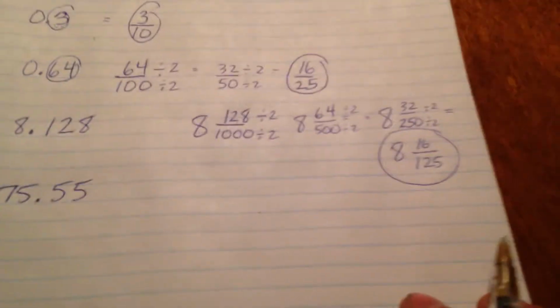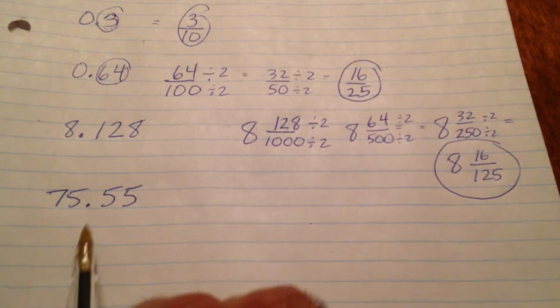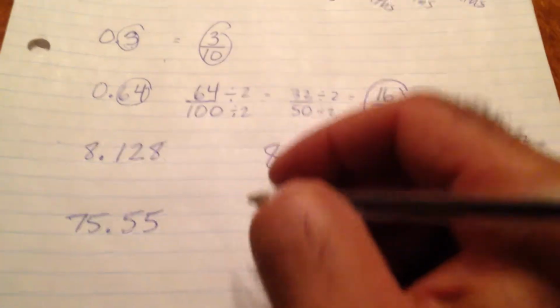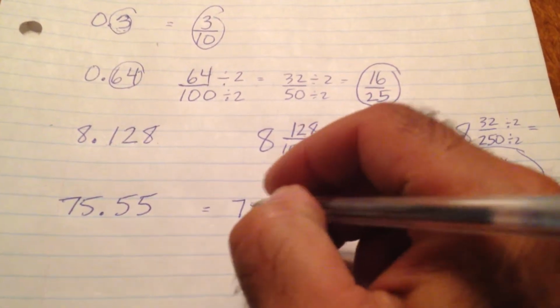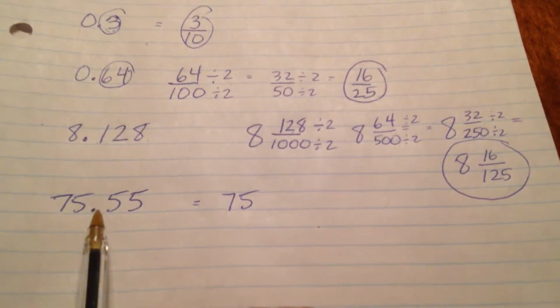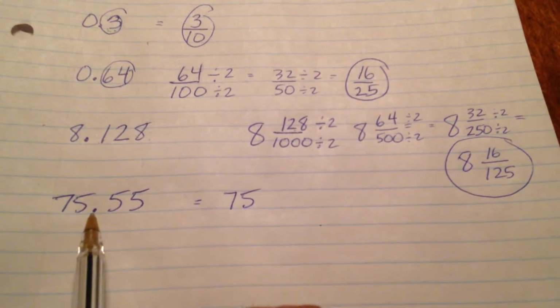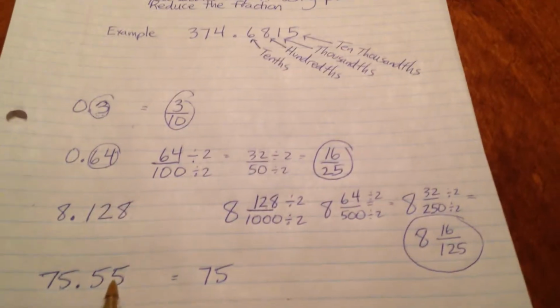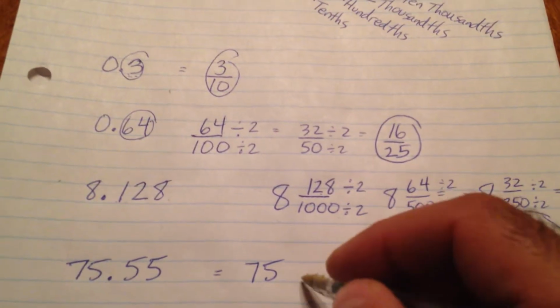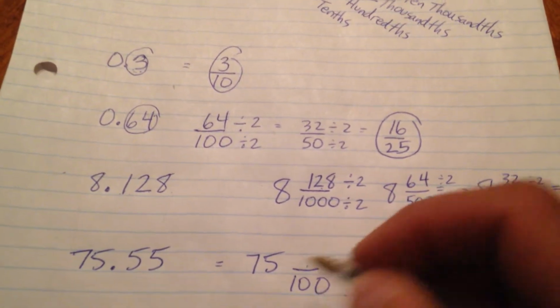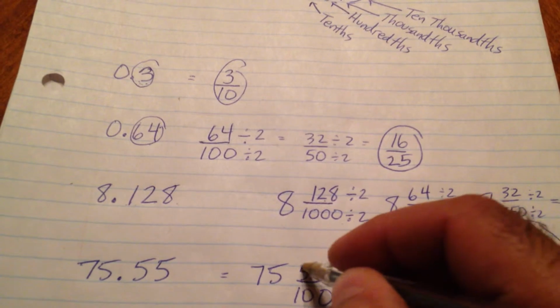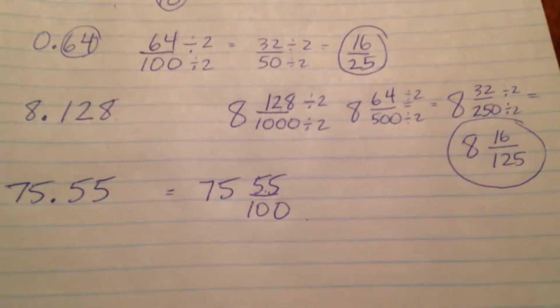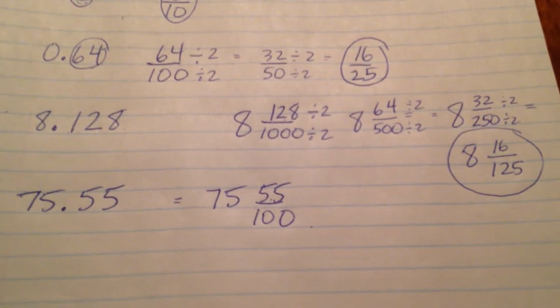Next one, last one: 75.55. We have a whole number which stays in the front. And now the 0.55 is the fractional part. We look after the decimal, we get two numbers, so that's tenths, hundredths. So we put this over 100, and we put the 55 on the top. So we have 75 and 55 hundredths.